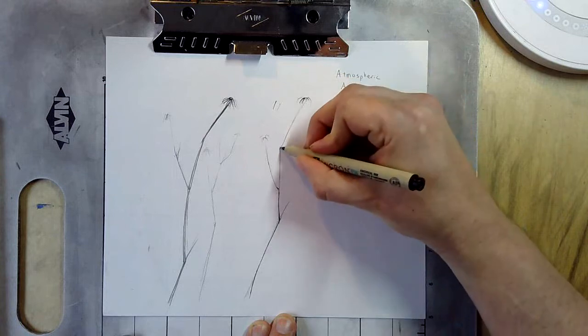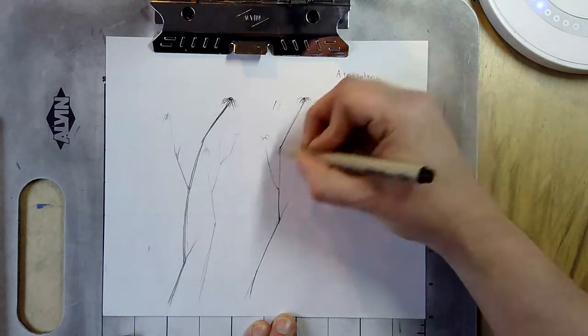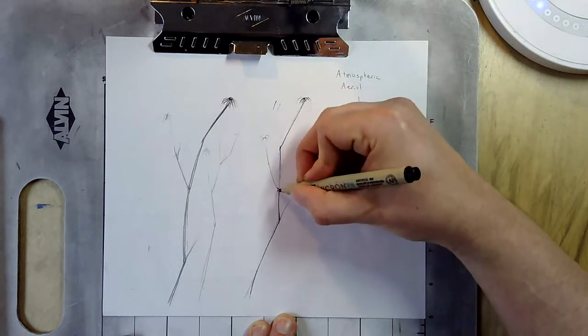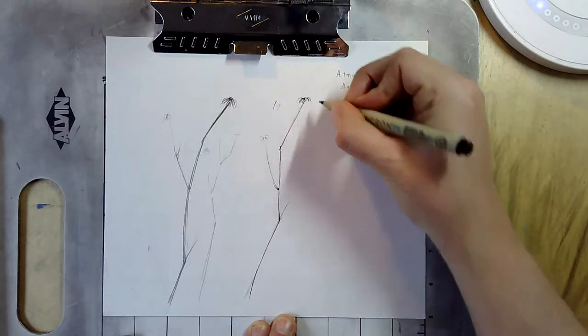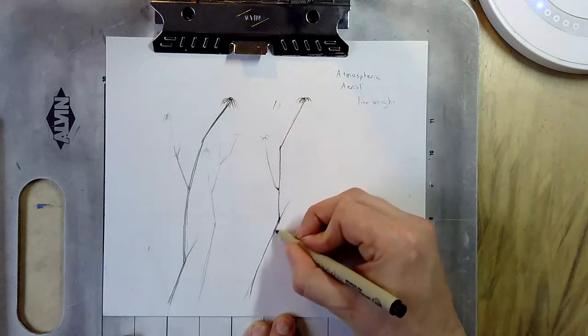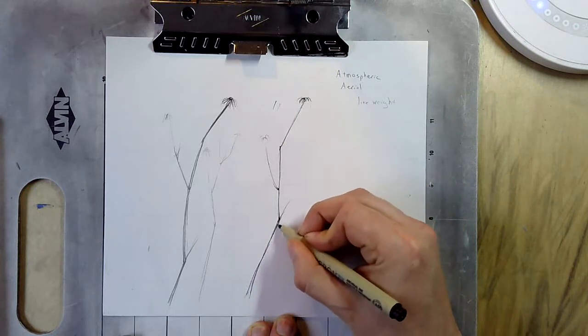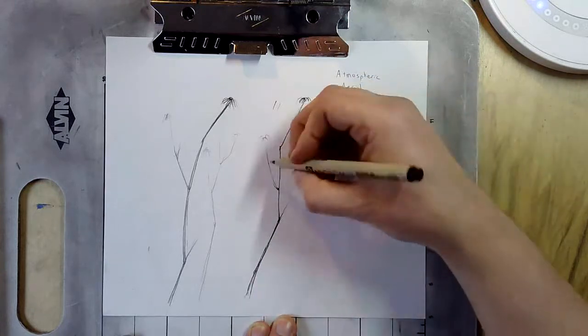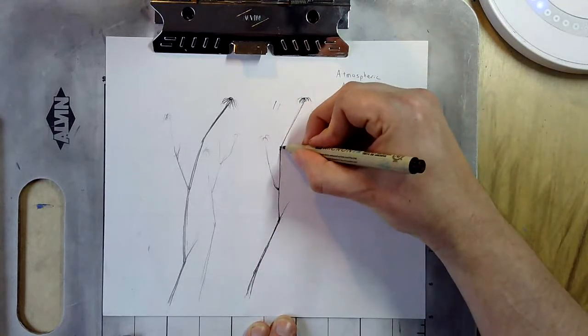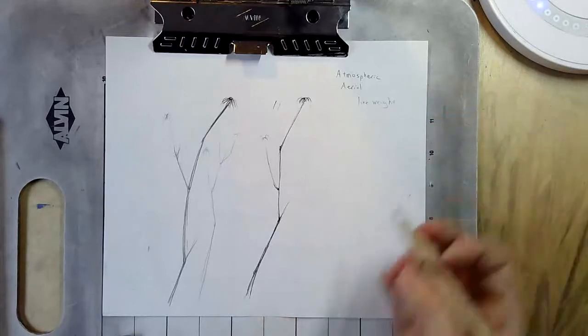And just for the things that are a little bit closer to me, we're going to use darker marks, like so. All right, just like that.